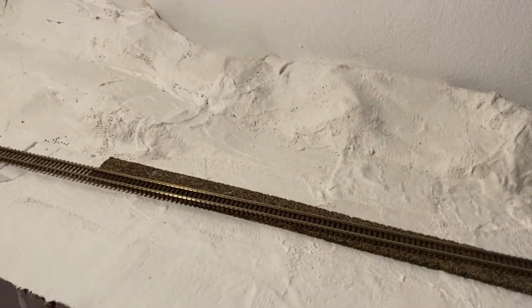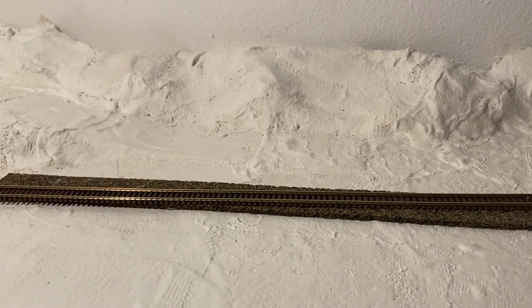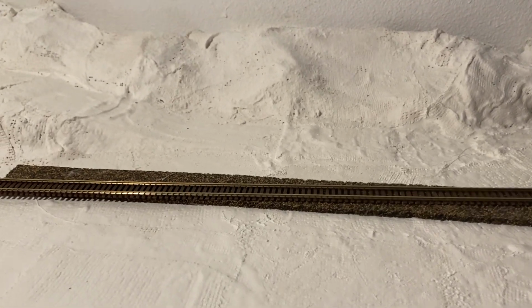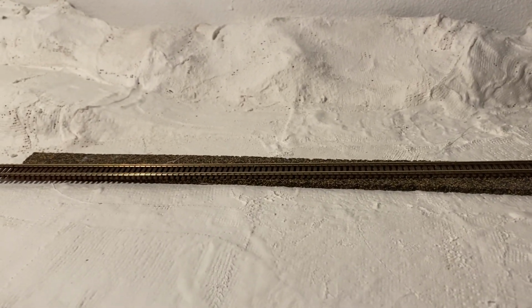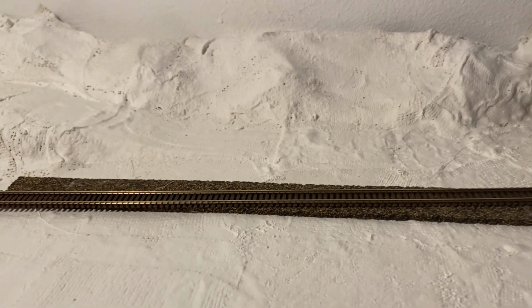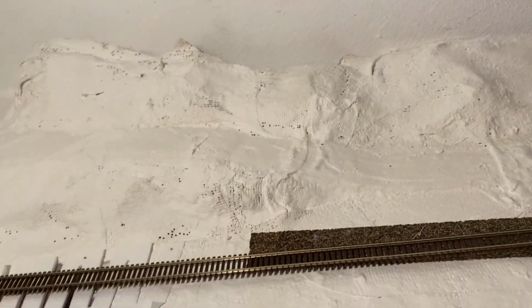This is really gonna be based off Oak Ridge, Oregon. However, I'm not gonna be modeling the yard or the town or anything. I just wanna model this one little section, and it's not even on the right part of the layout or the right part in real life. But it's a layout, you can do what you want.